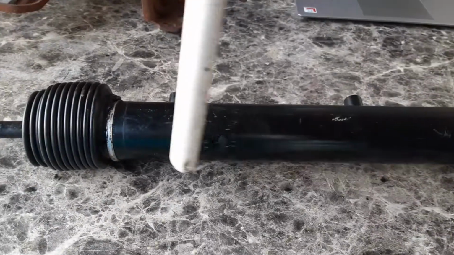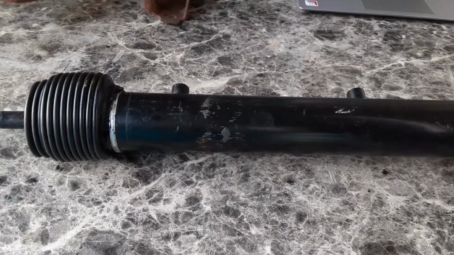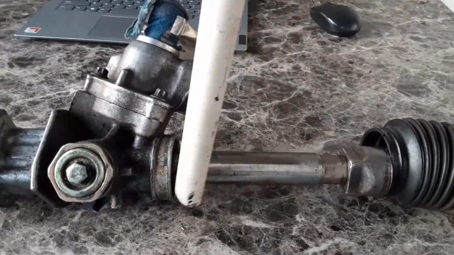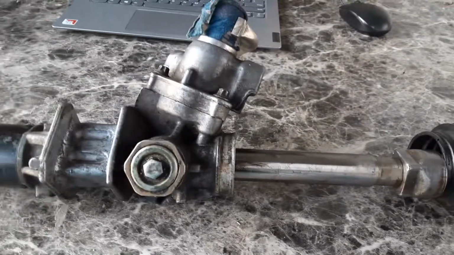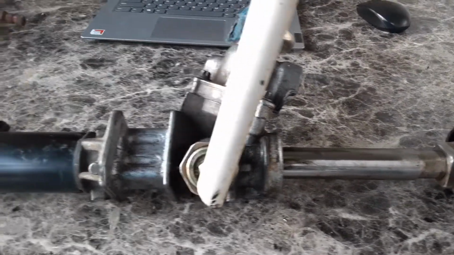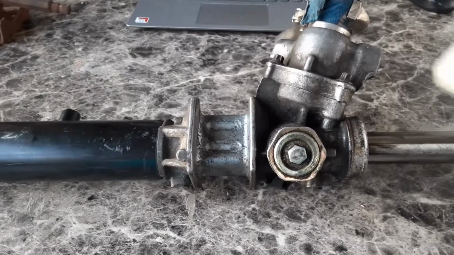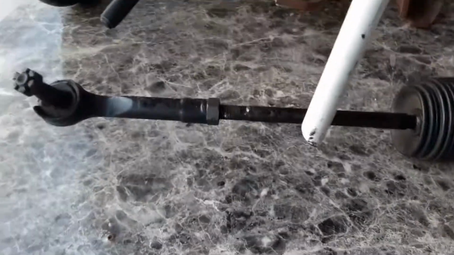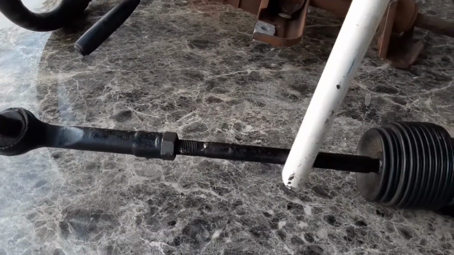Alright, so let us inspect the parts of this rack and pinion here for any defect. Right here, which we call the rack end. So here we have, pay attention to the pipe. Here we have the body. Inside the body we have the rack gear. So the body, the rack gear, the adjuster, and right in here we'll have the pinion gear, and on both ends we'll have the rack end.